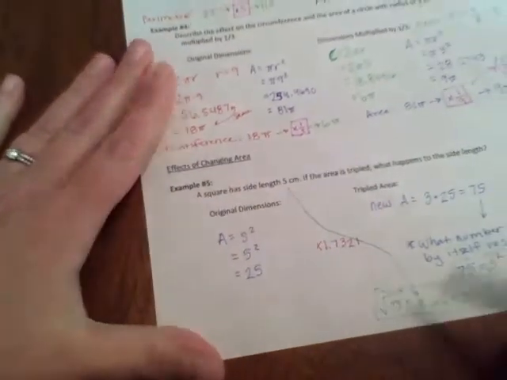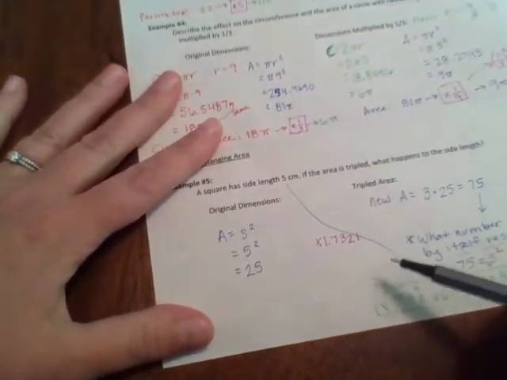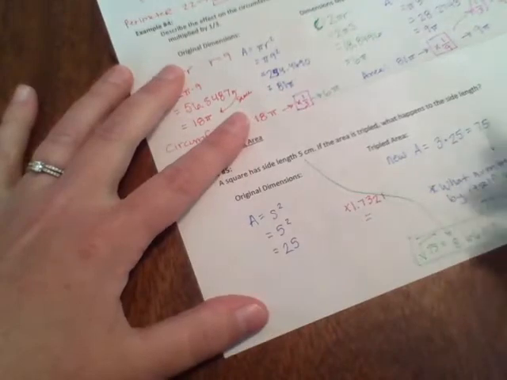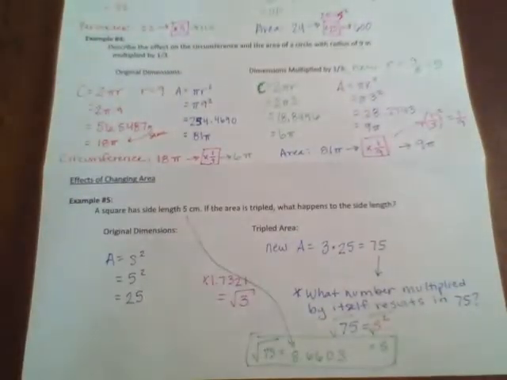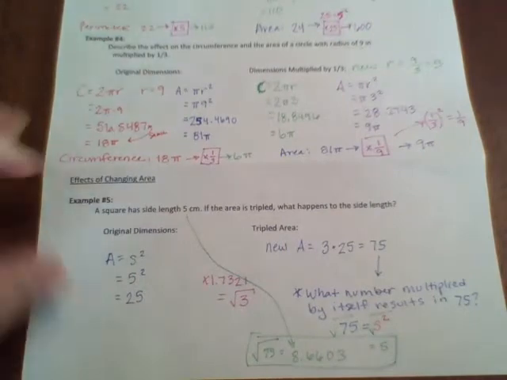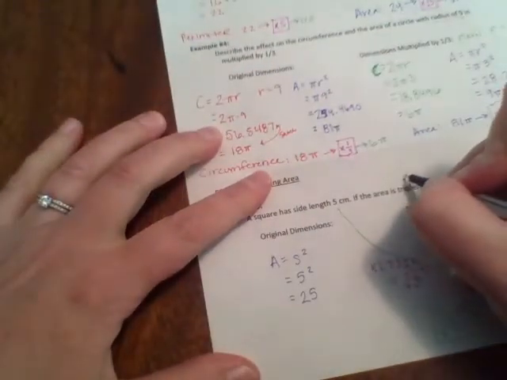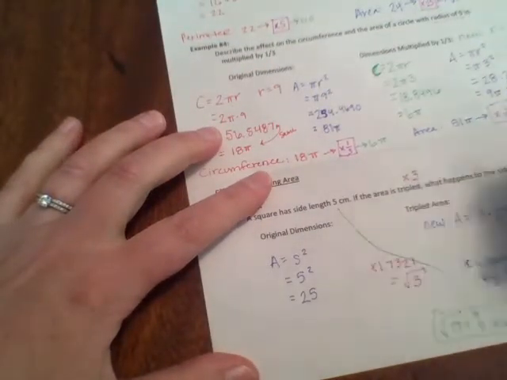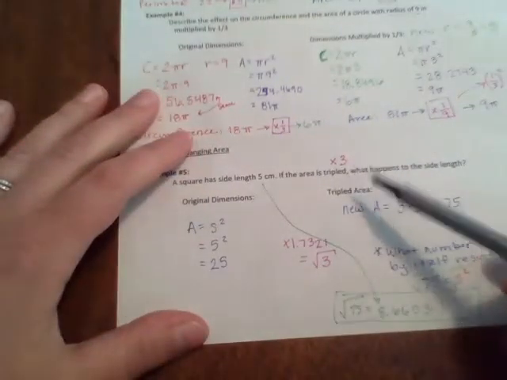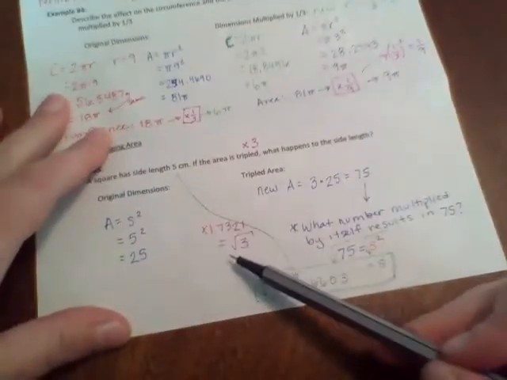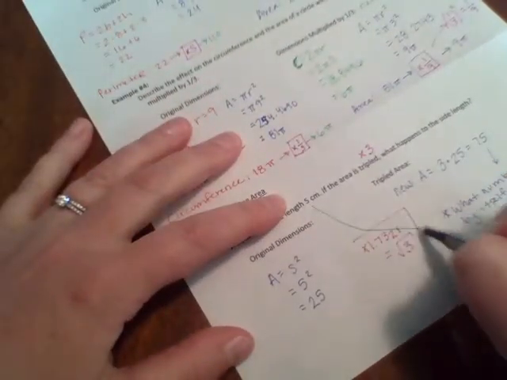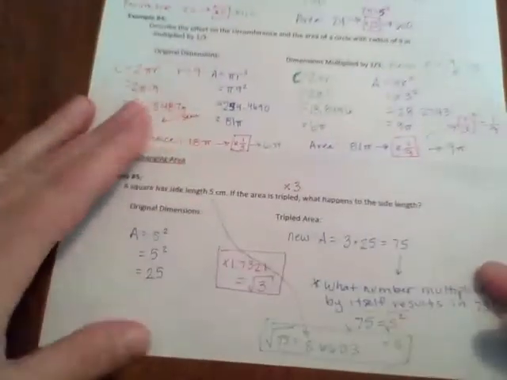And so when you multiply by 1.7321, again, your calculator won't necessarily tell you this because it's an irrational number. It's actually the square root of 3. And hopefully that makes sense, because if we are multiplying by 3 for an area, we want to get backwards. And what's the opposite of squaring? Square rooting. All right.